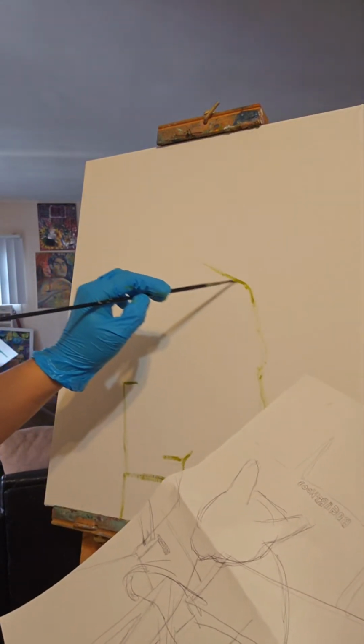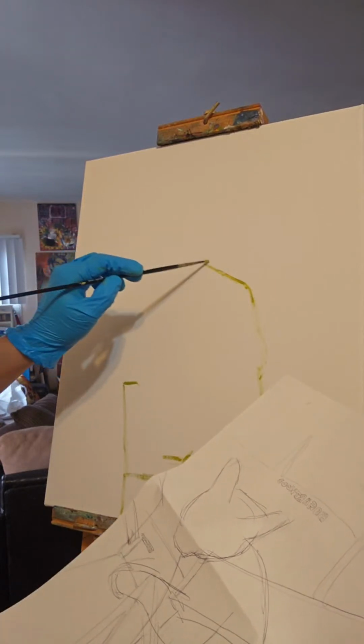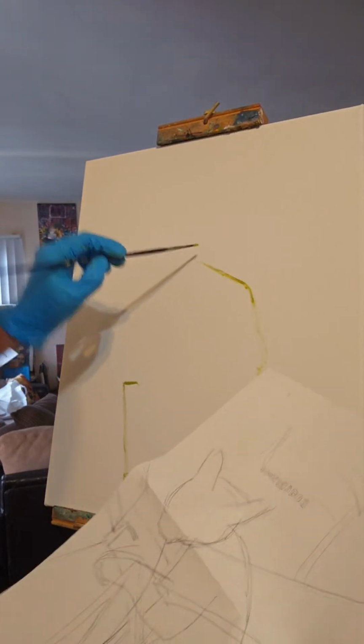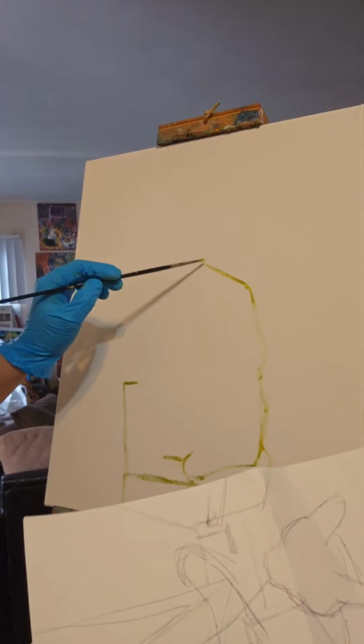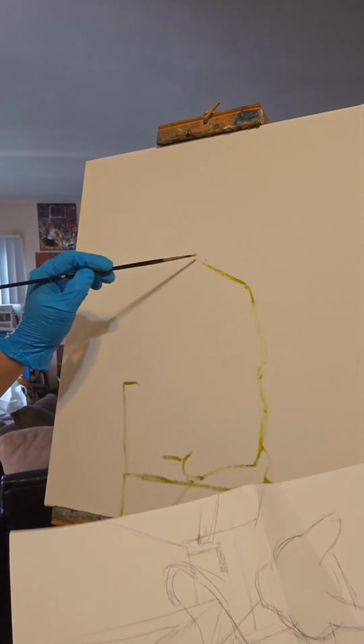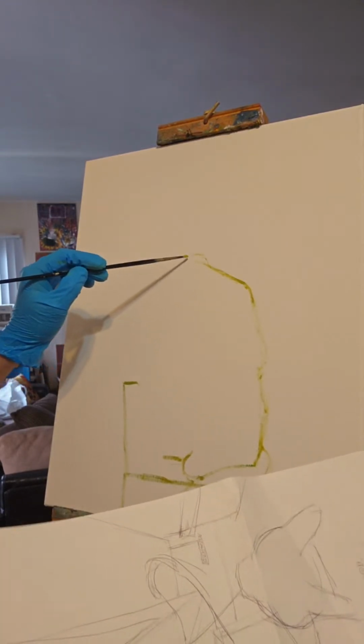Obviously it depends on the style that you want to achieve. If you want something super tight like Vermeer, the guy who did the girl with the pearl earring, you're going to want to trace what you've already come up with.